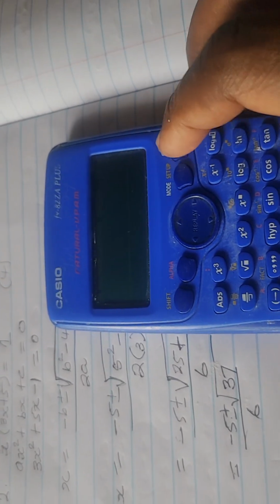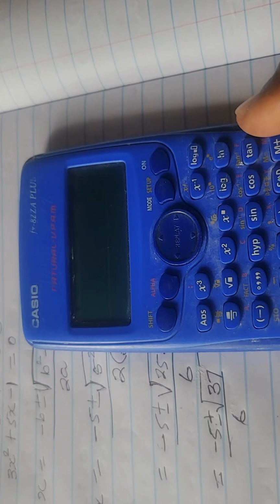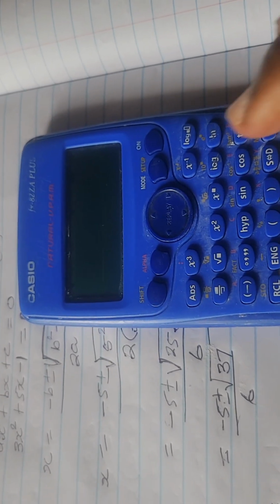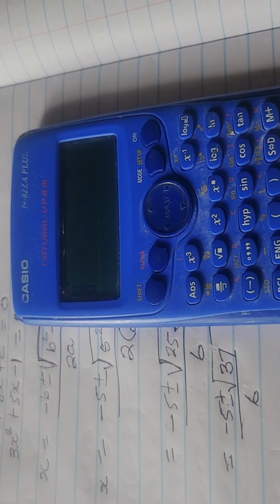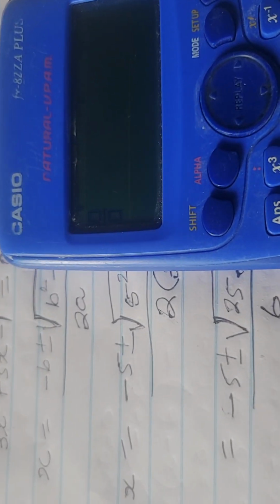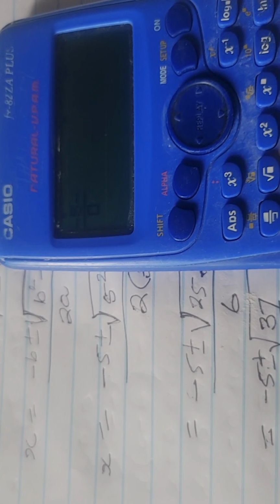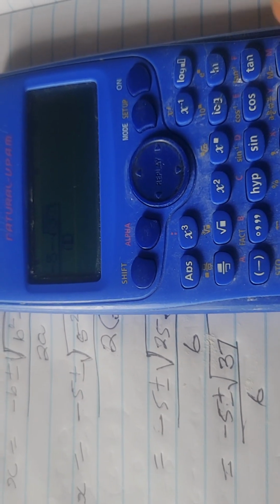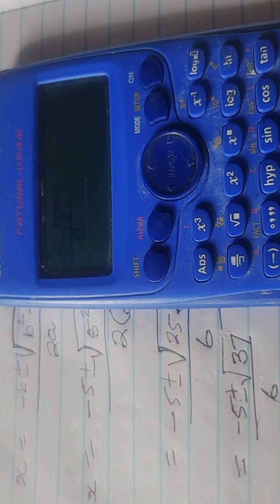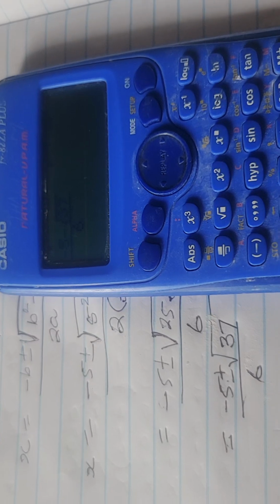Then you take your calculator, you punch in, and x therefore is going to be equal to, so here's the calculator, the on button is there. I start by pressing the division, then I say minus 5, let me start with minus, then I say root 37, I go down, I put 6, equals.